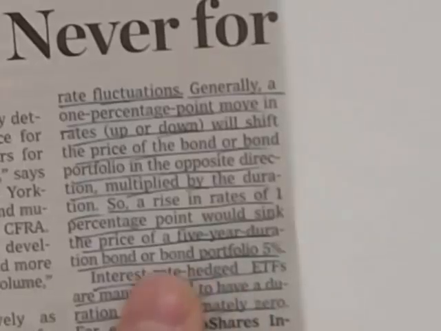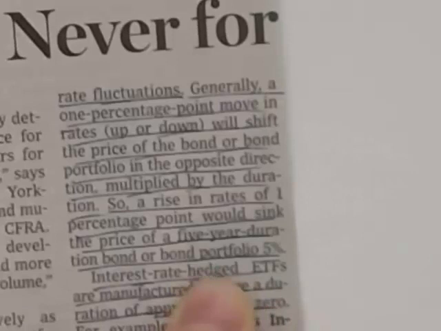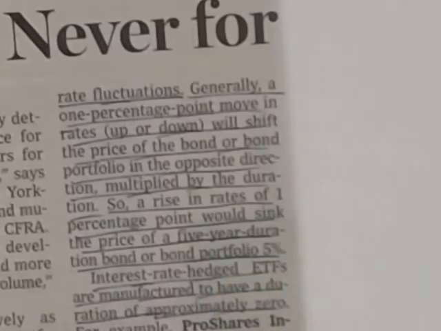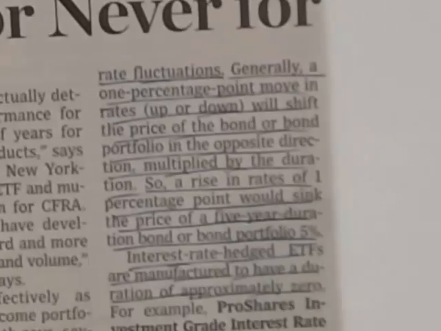They're not using the word modified duration, but that's what they're talking about. So if you have a modified duration of 5, that means if interest rates go up or down 100 basis points, then your portfolio or bond is going to go up or down 5%. That means a capital gain or loss of about 5%.